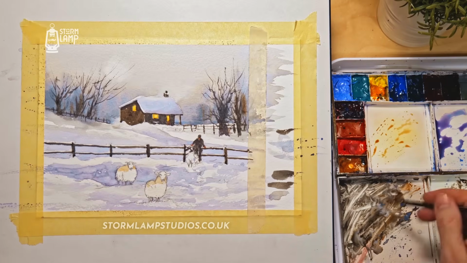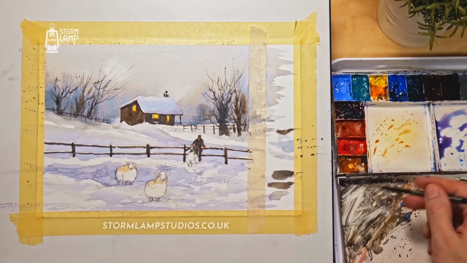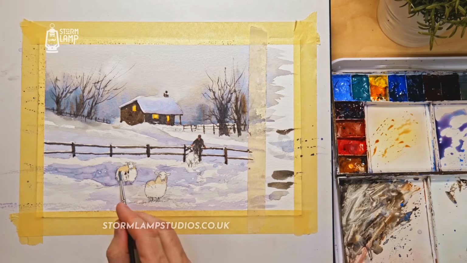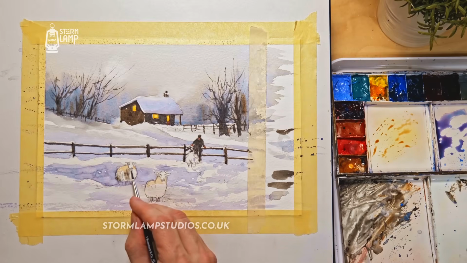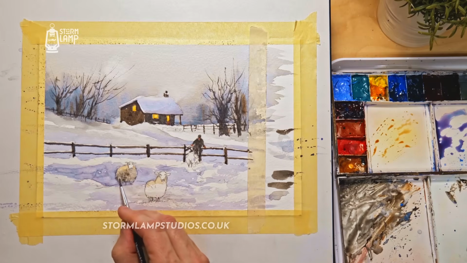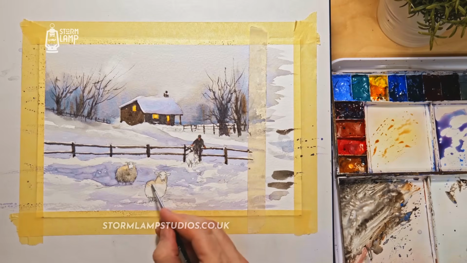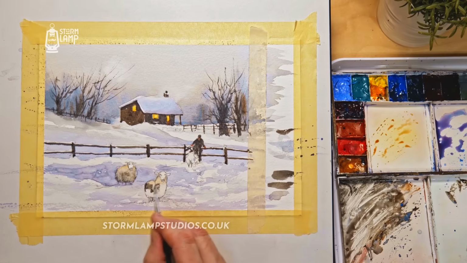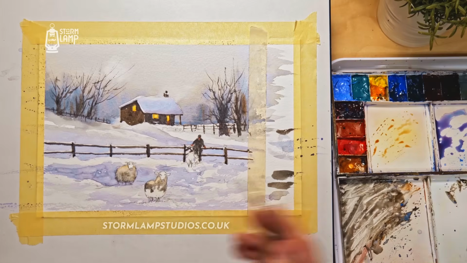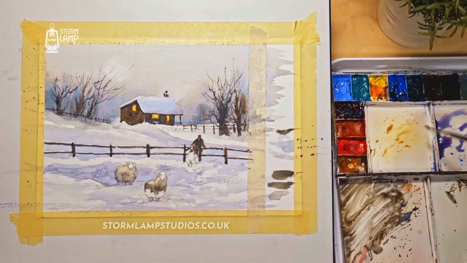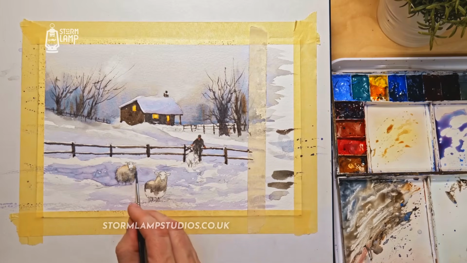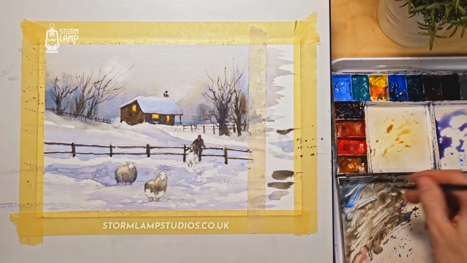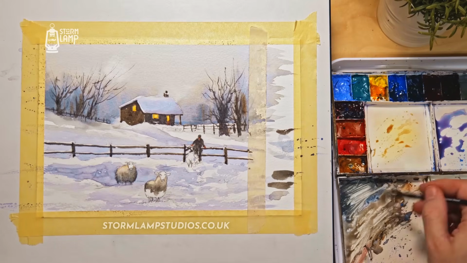And then we're going to go into this dark stuff here, and just start to throw that in there. When you get down to the underside, it is quite strong in colour.